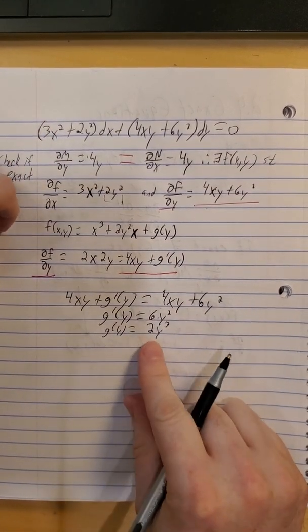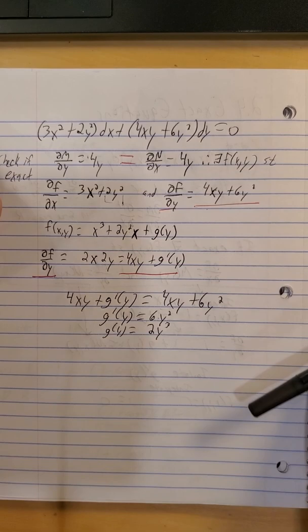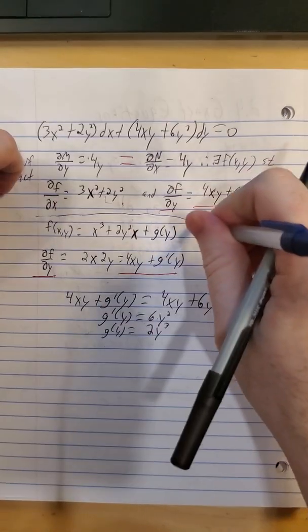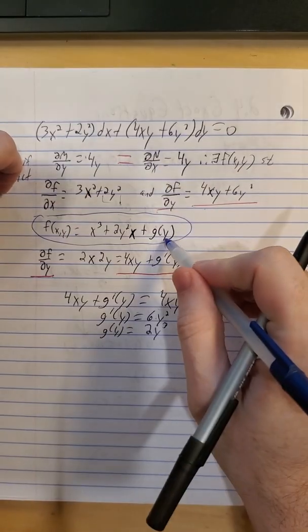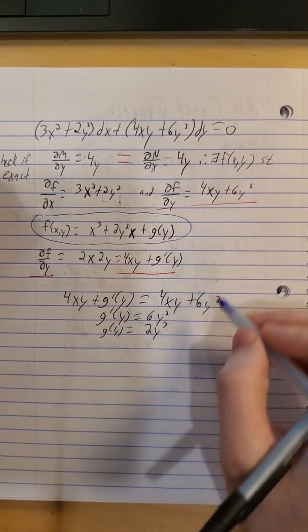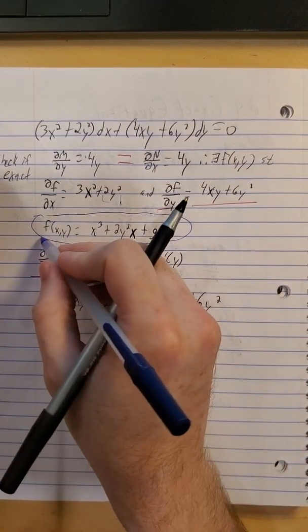So now we know what g of y looks like. So now I can take my previous function and tack on the g of y, and then we know that the other side, antiderivative of 0, is c, a constant.